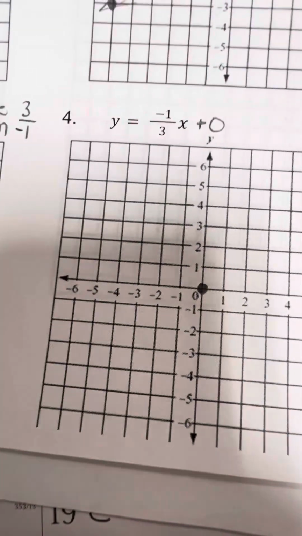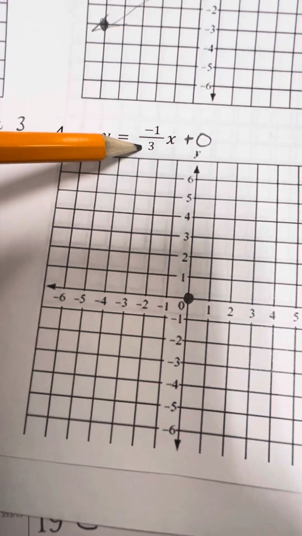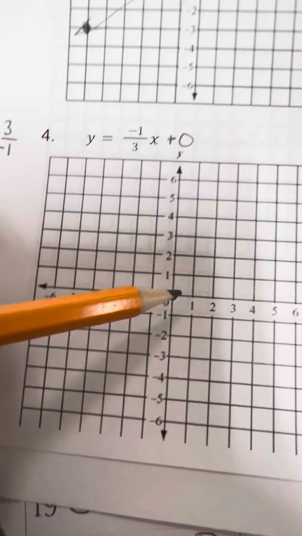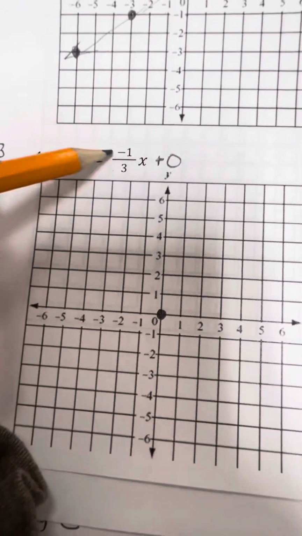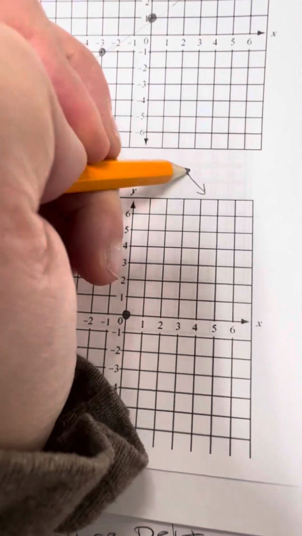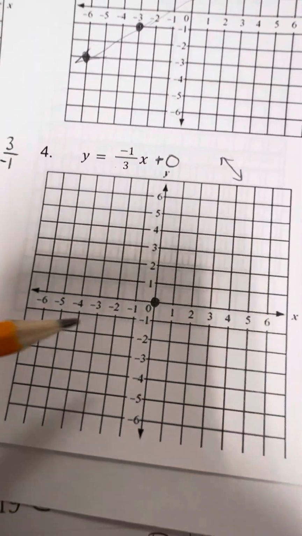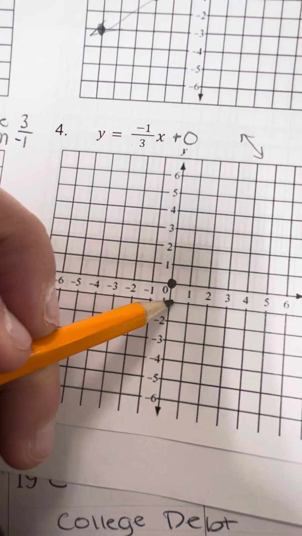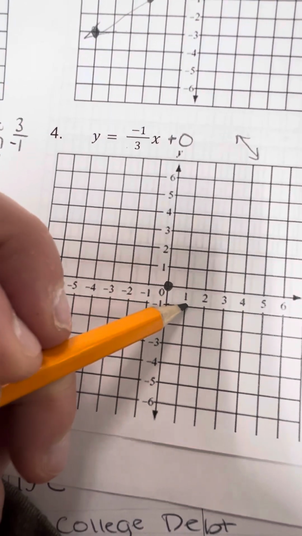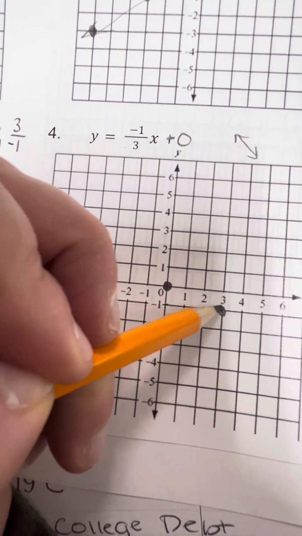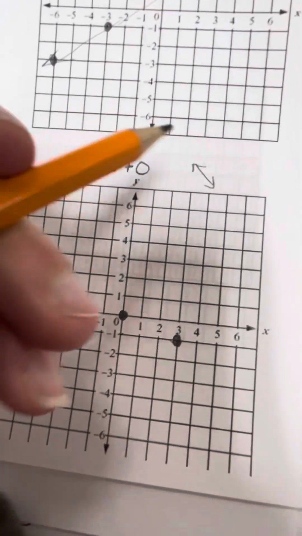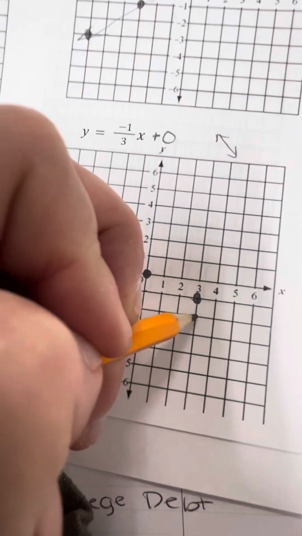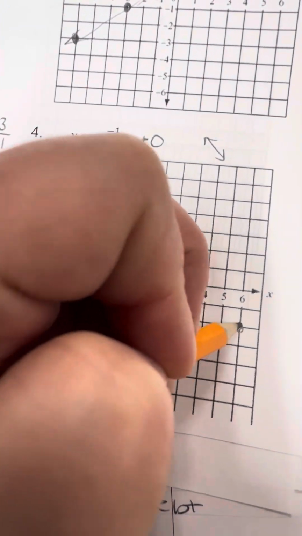There's your first dot. And now I'm going to use this -1/3 slope to help me with guiding where I need to go for the next point. Again, it's a negative slope. It should look like that when I'm done. And when I do this, I go down 1, but then I'm going to go right 3. 1, 2, 3. And then I've got my 2 points. If you look at it and connect it, it would look like that. Down 1, 1, 2, 3.